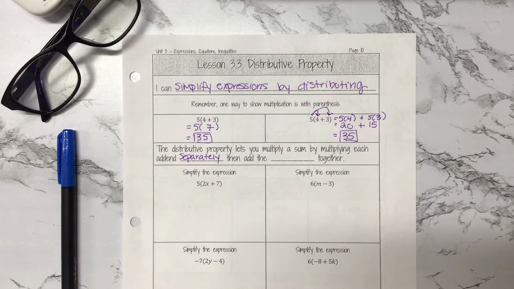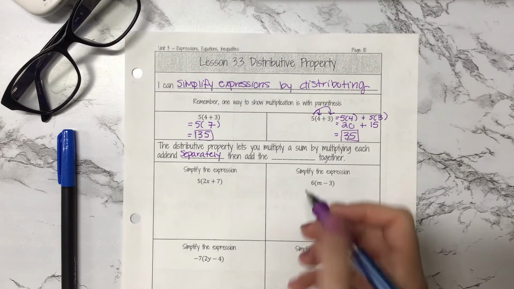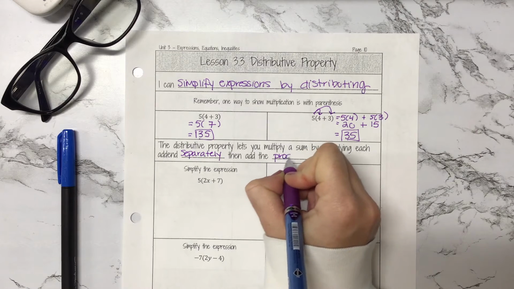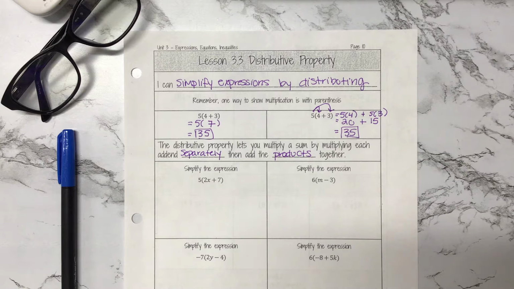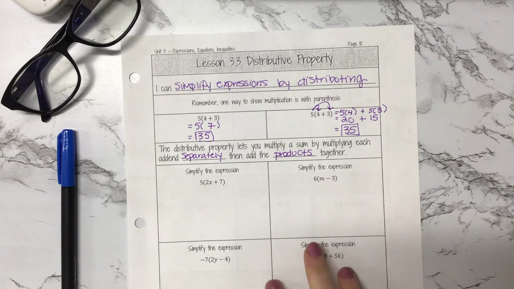And then you add the products together. So if you can't combine what's inside of the parentheses before multiplying, you just go ahead and multiply. We still have to simplify it somehow, okay?